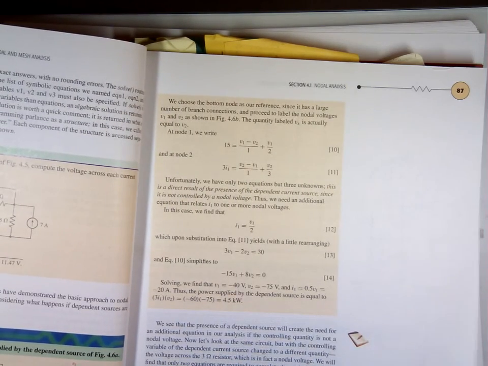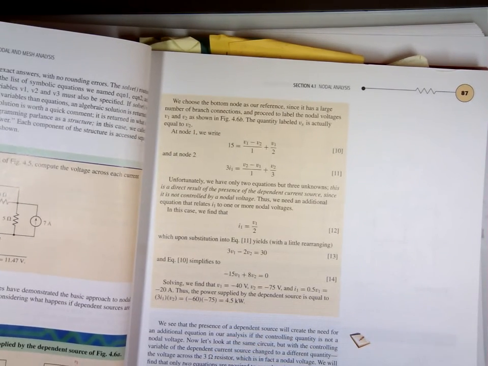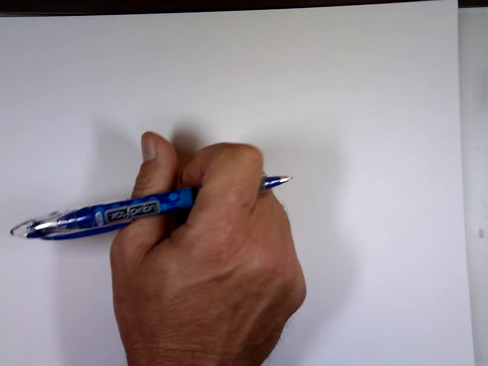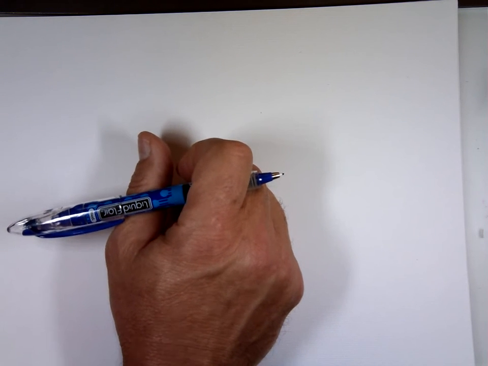What about if you have a dependent source? Does that change anything? Let's put a dependent source there. Actually, supernode makes it really easy, but I don't think I'll get a chance to see it today. So let's take this circuit where we have a dependent source. I'm going to use a blue marker because the black one is dying.